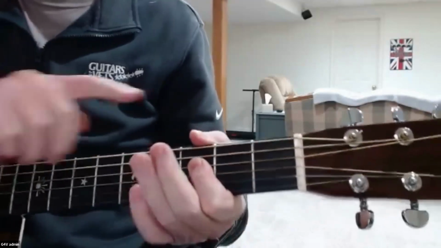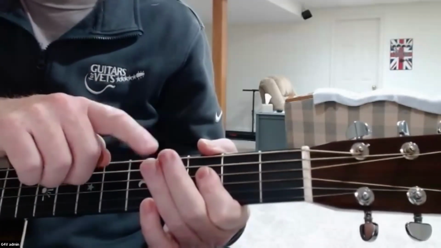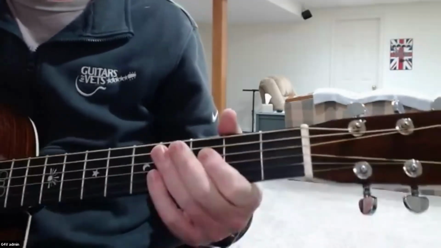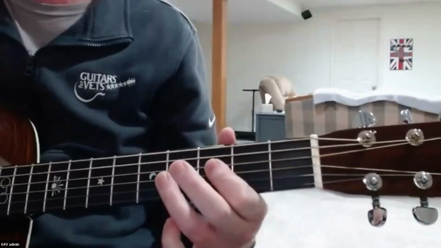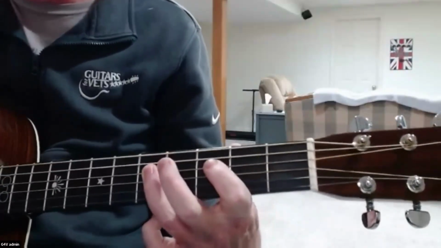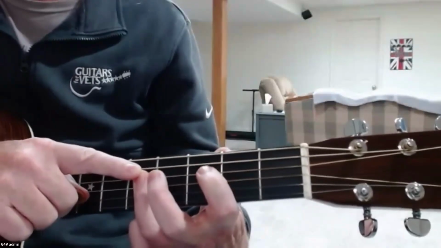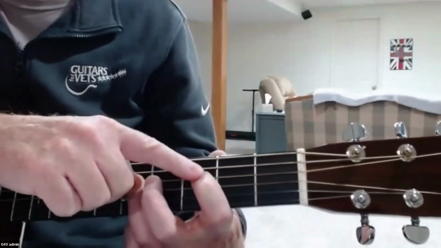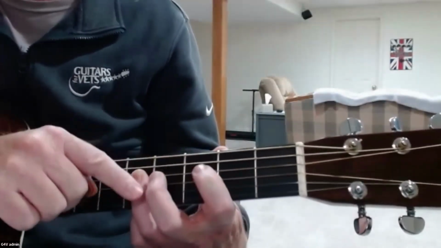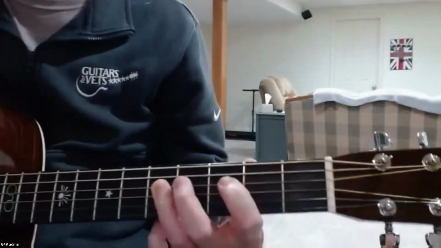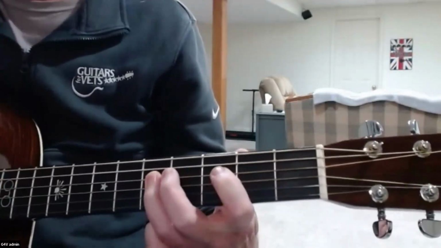Now for my pull-off, instead of using my 2nd finger on the 2nd fret, I want to skip a fret and try it with my 3rd finger. So my 3rd finger is going to start on the 5th fret, and my goal is to pull off to the 1st fret. That means this finger needs to maintain constant pressure, and here's the trick with pull-offs.